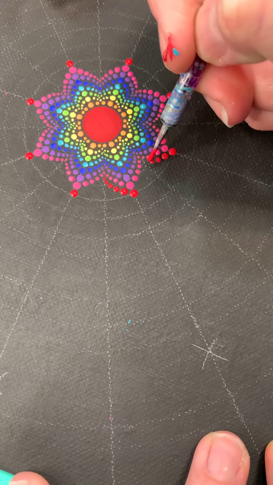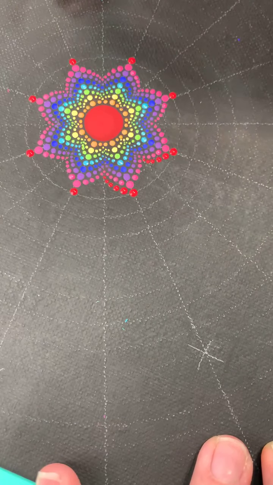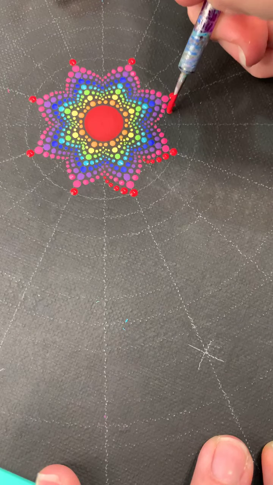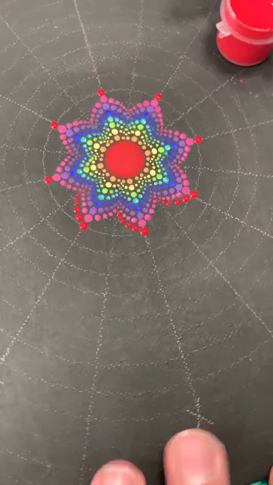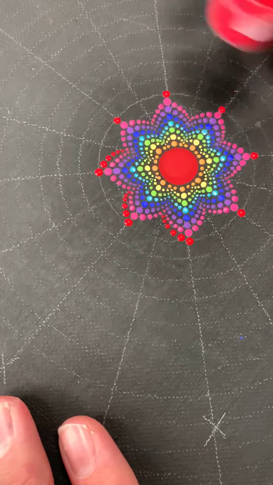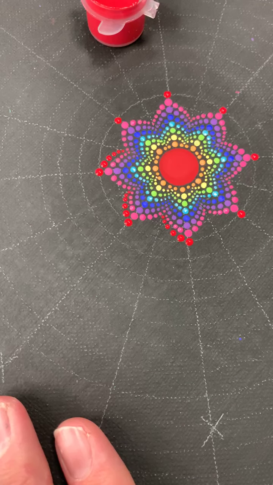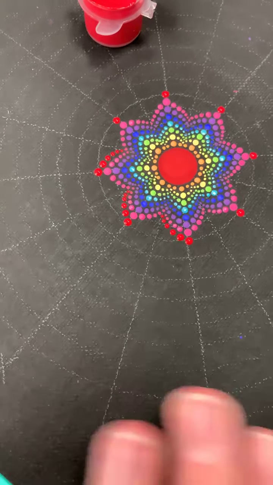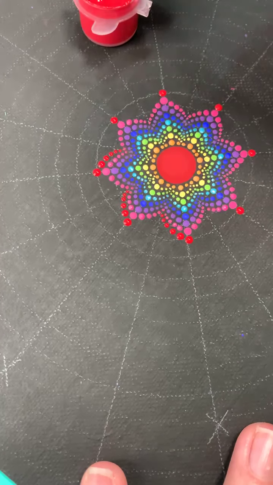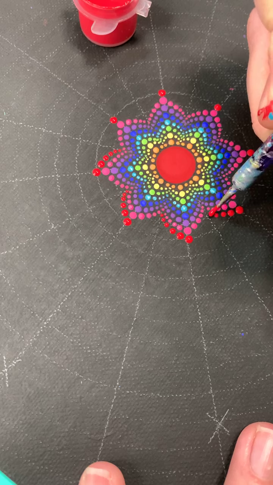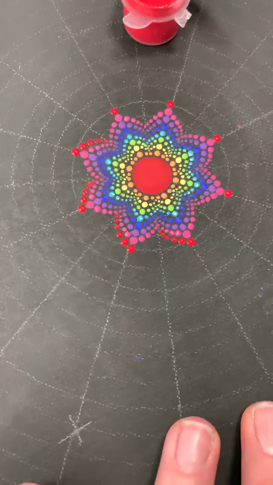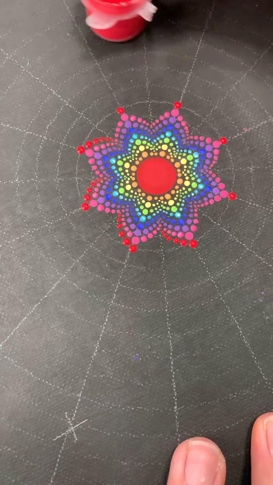One, two, three, four, five. It is very satisfying as you get going, though. Once you settle in and you get into it, it can get very, very satisfying. Yay!